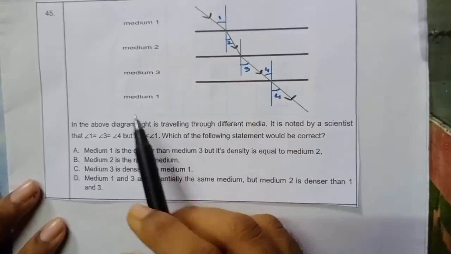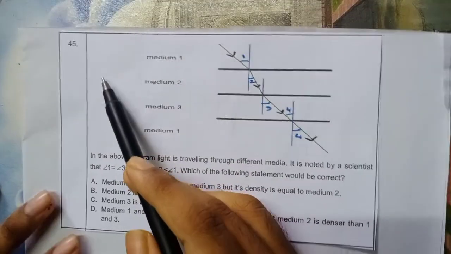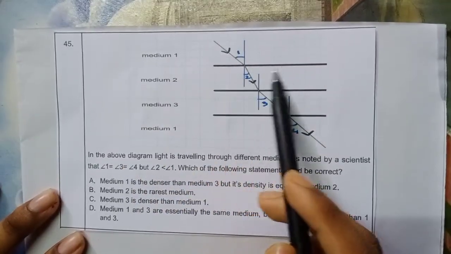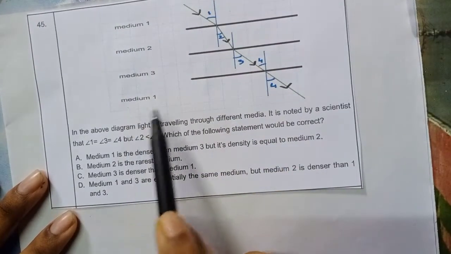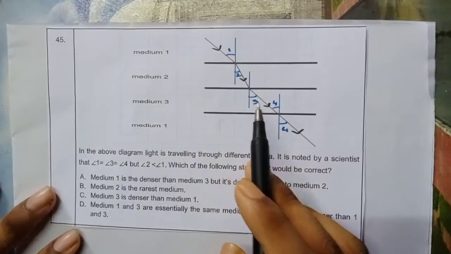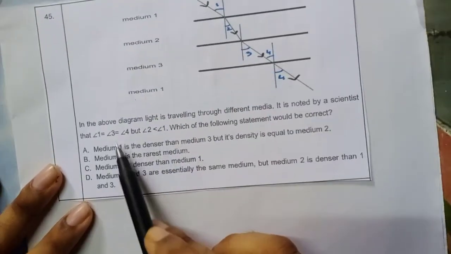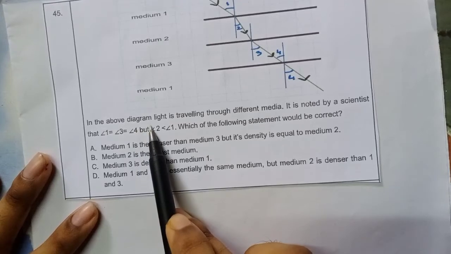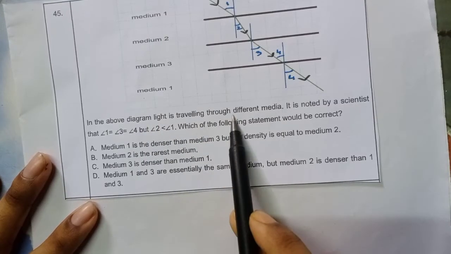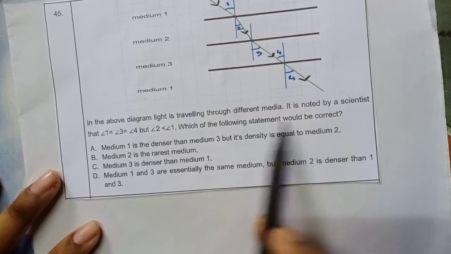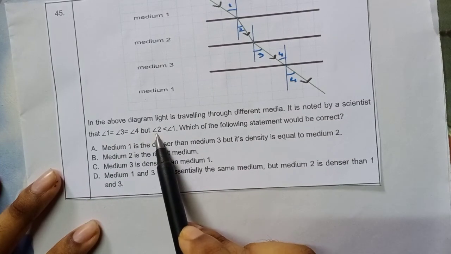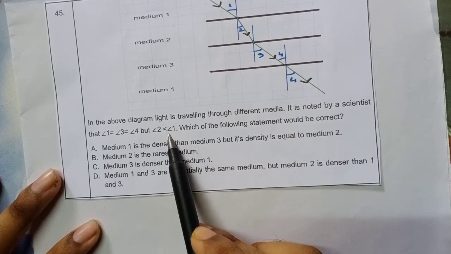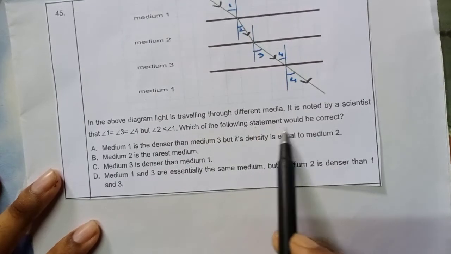Okay, moving on to next question, question number 45. Here we have one medium, we have another medium, and then we have back medium number 1. So the question is, in the above diagram, light is traveling through different media. It is noted by a scientist that angle 1 equals angle 3 equals angle 4, but angle 2 is less than angle 1. Which of the following statements would be correct?